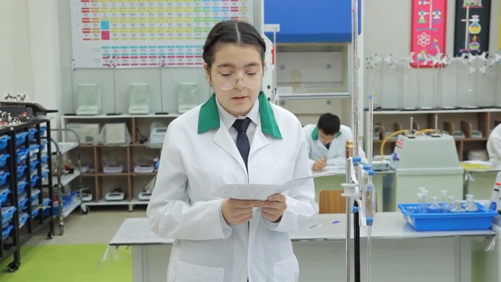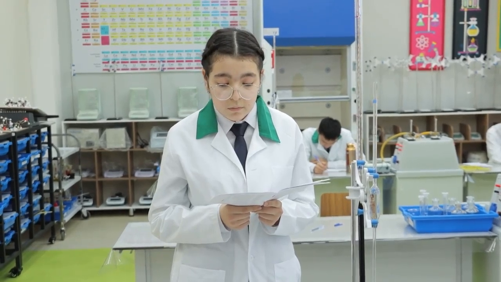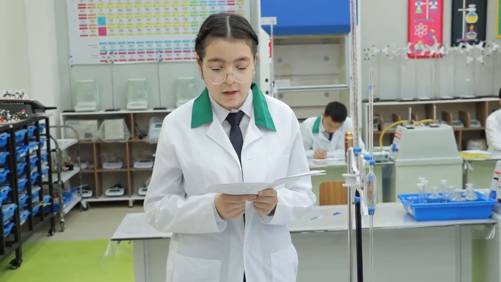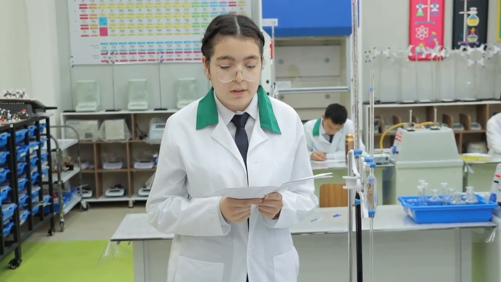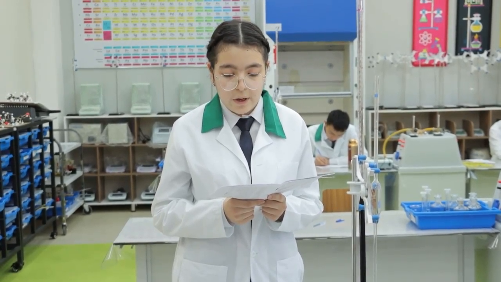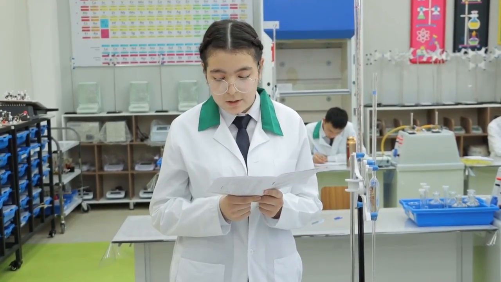When we added hydrochloric acid, there was no change. Then in test 3 we added FB1, which is hydrogen peroxide, and it gives a yellow solution. And then we added sodium hydroxide, which gives brown PPT. So it's going to be sulfate ion.